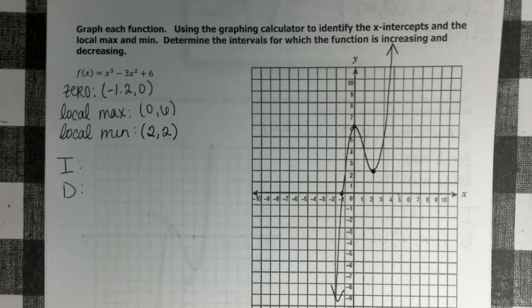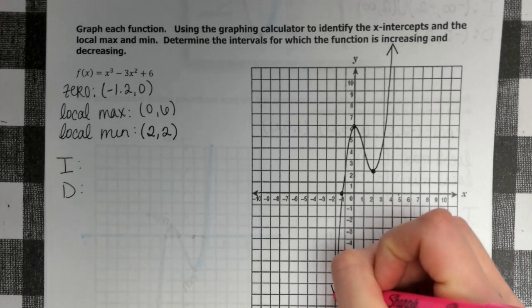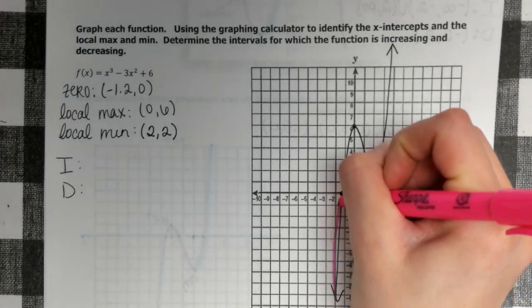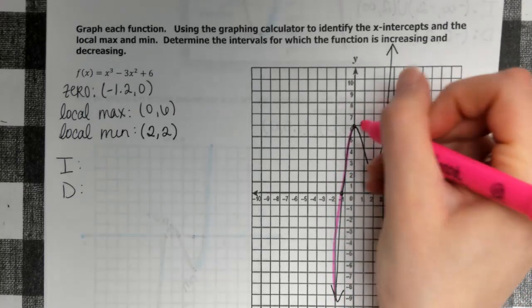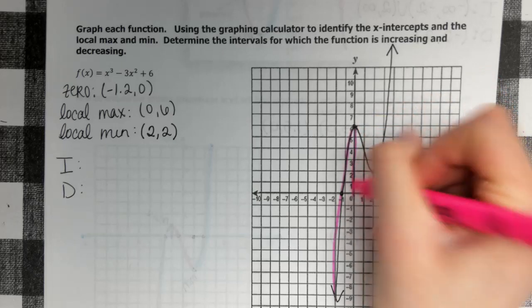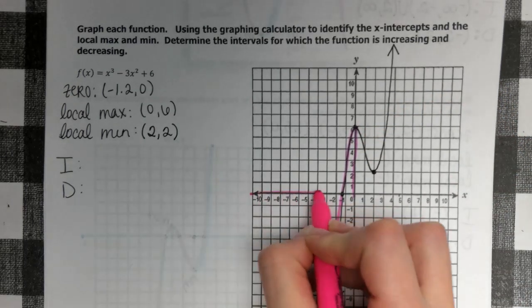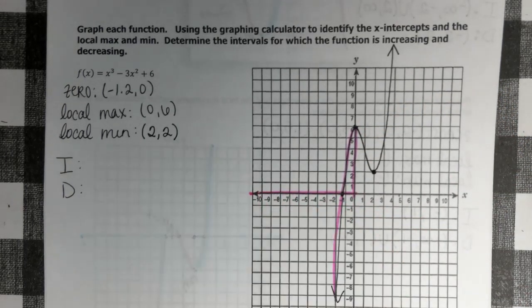Okay. So then, if I'm scanning that graph from left to right, I'm increasing until I hit my maximum. So I'm going to trace that back down to my x-axis. Okay.